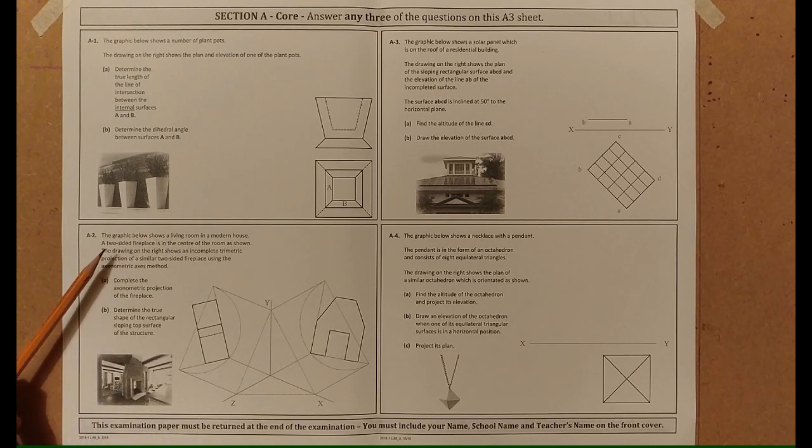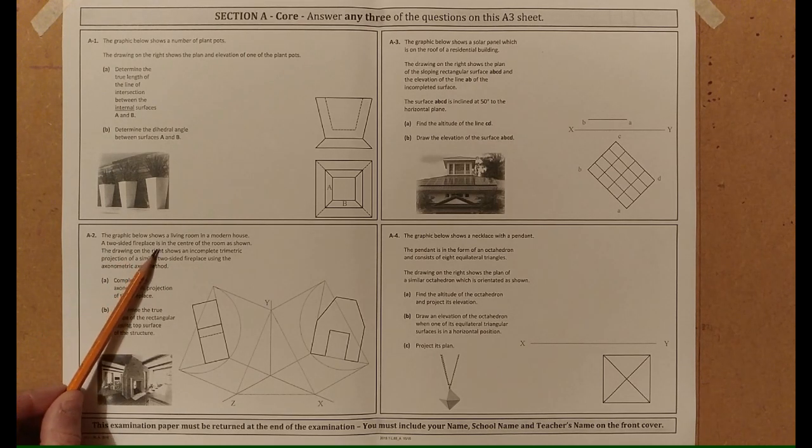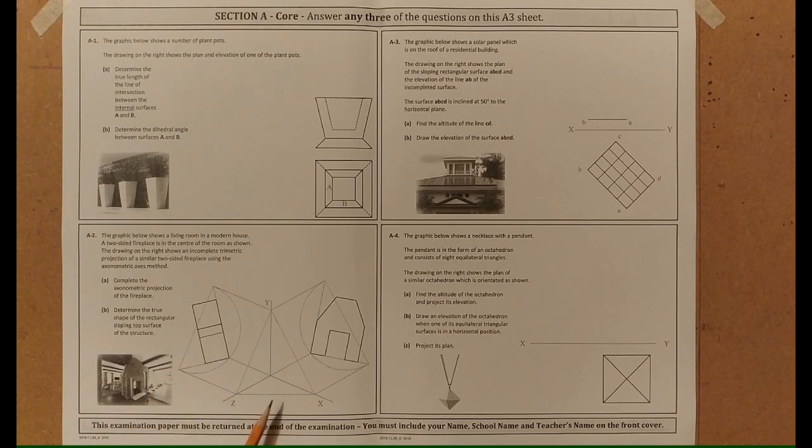So the graphic below shows a living room in a modern house. A 2-sided fireplace is in the central room as shown. The drawing on the right shows an incomplete trimetric projection of a similar 2-sided fireplace using the axonometric axis, as I mentioned here. Okay, so part A here, you're asked to complete the axonometric projection of the fireplace.